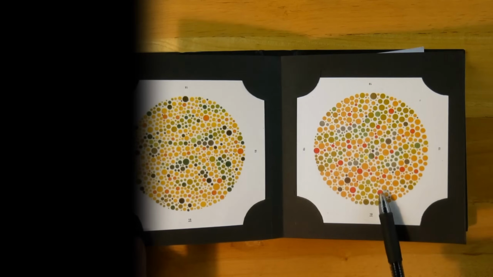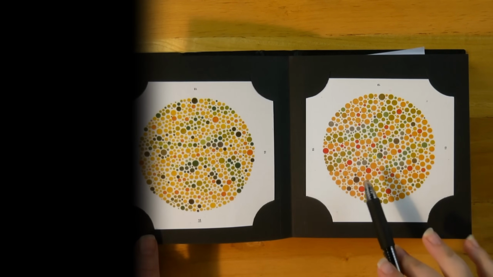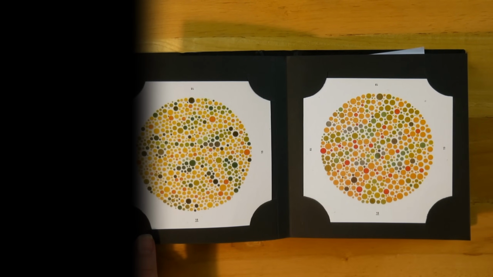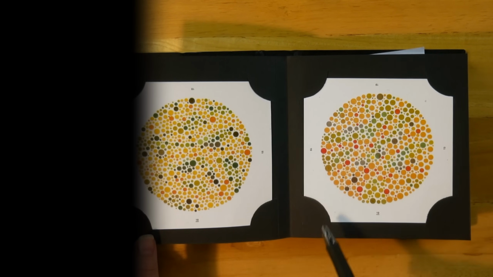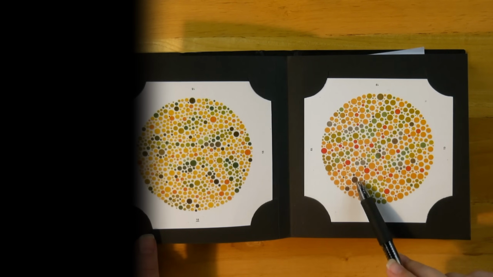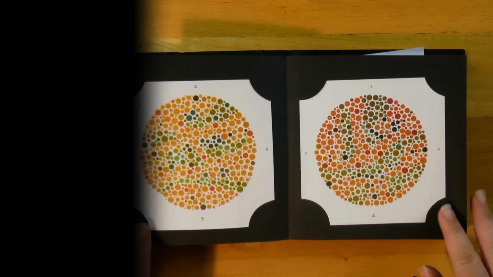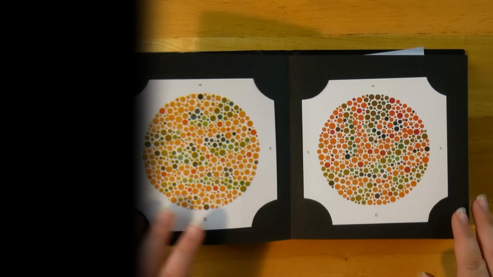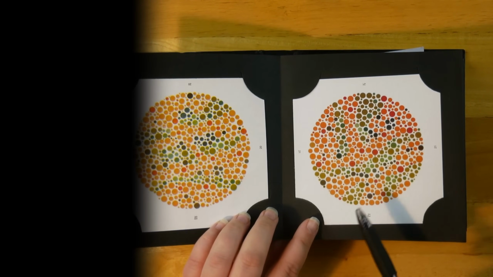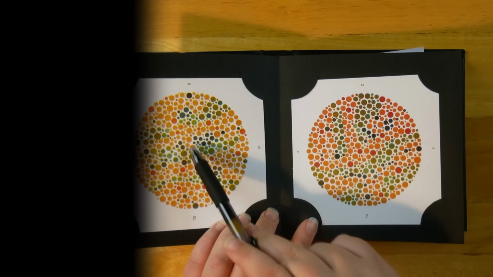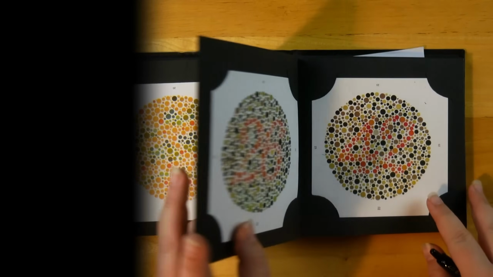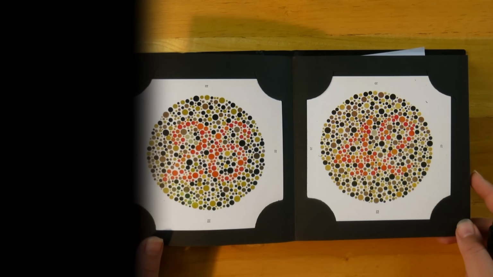Good, that's right. These don't have any numbers in them. Can you tell me the colors that you see? Blues, greens, orange, red, kind of a brown. Yeah, it looks a little bit of a purple tone brown to me. And blues. Good. How about here? Okay, no numbers, no pictures, and browns, reds, greens, blues, oranges. Good. Now, how about here?